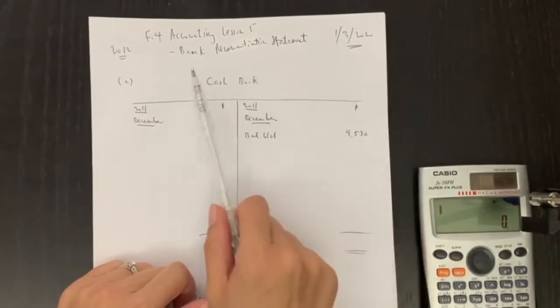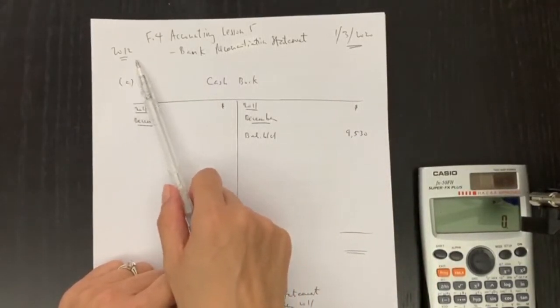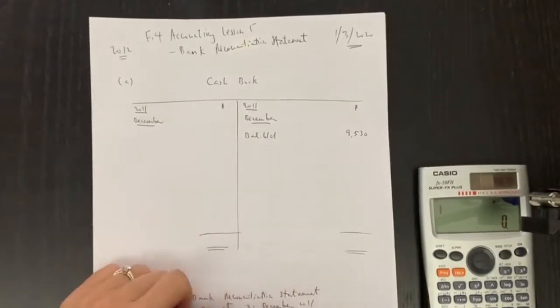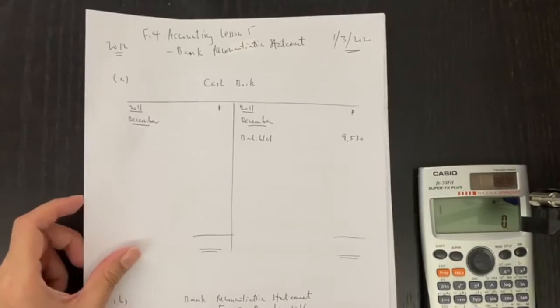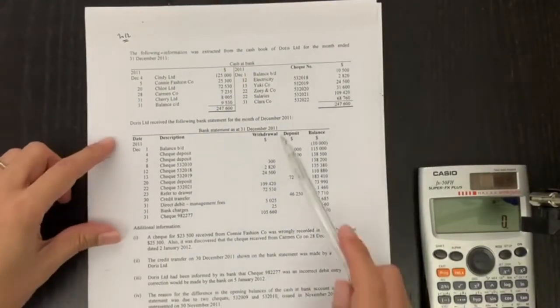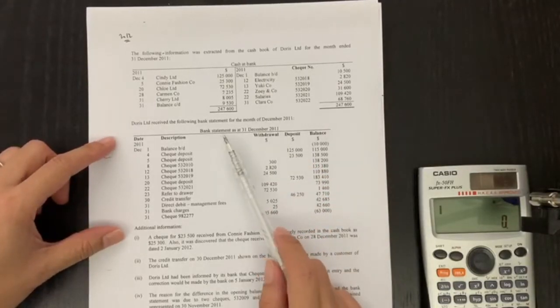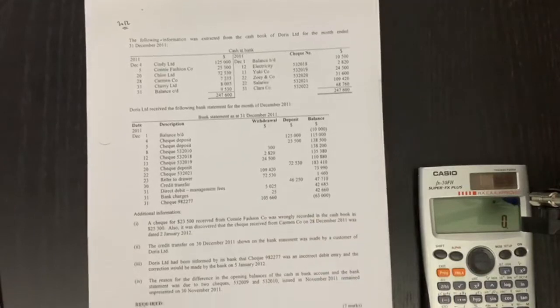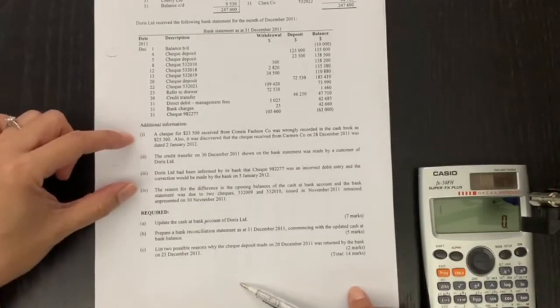Okay, so we are going to have another DSE question from 2012. This question is much more complicated than the previous one. Are you ready? Okay, so here is the question. You have the cash book given to you, and also the bank statement, and we have some additional information that we need to adjust later.